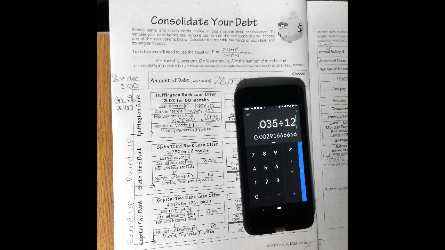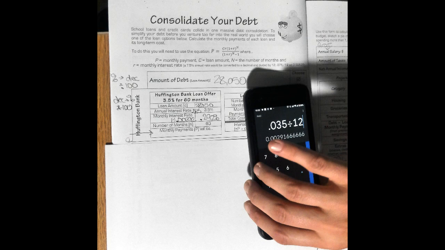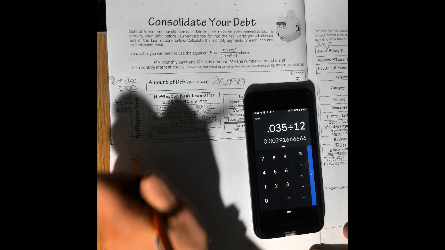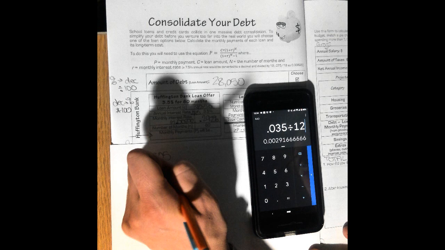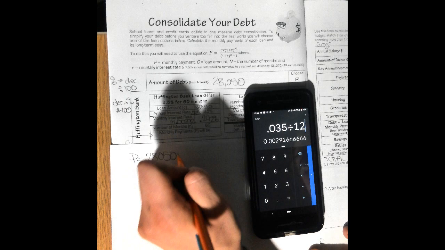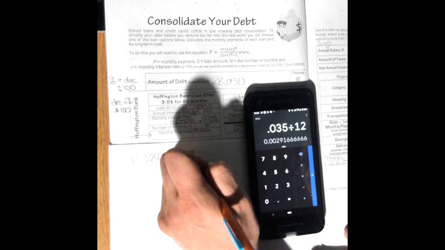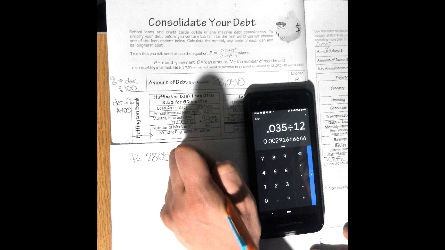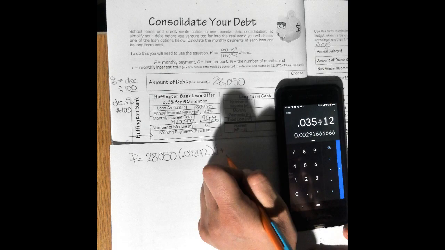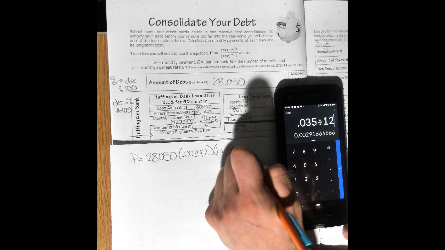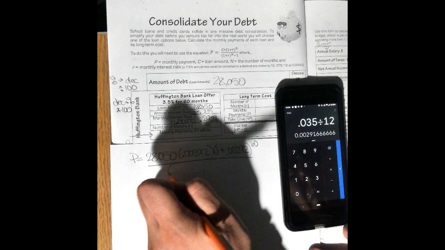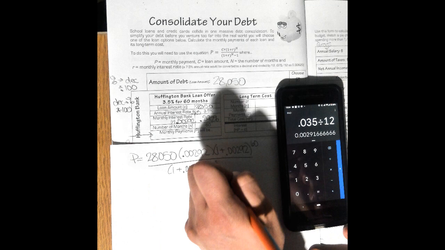So I'm going to get out my scrap paper. My C is 28050. I'm going to use the decimal equivalent. The percentages are real-world meanings, so whenever I'm talking to people, I use the percentage. Whenever I'm doing math calculations, I use the decimal equivalent. So it's going to be 0.00292, times 1 plus that same decimal, 0.00292, to the 60th power. All of that is over 1 plus that same R, to the 60th, minus 1.